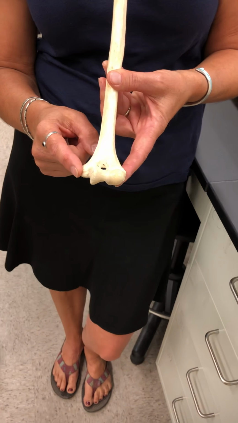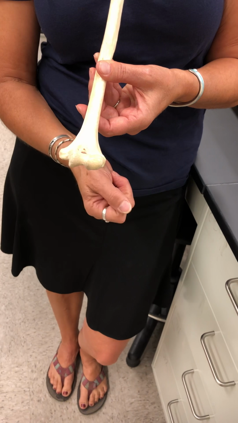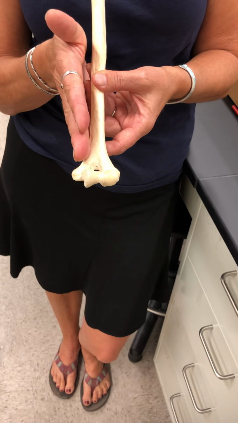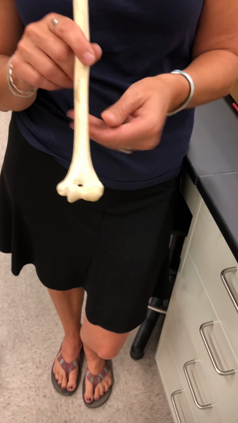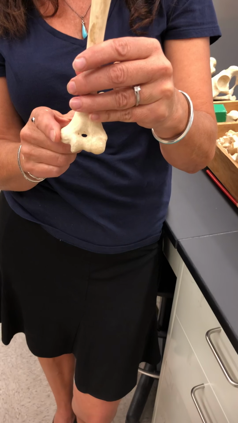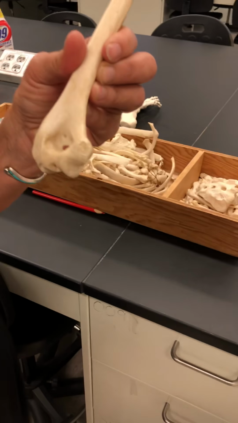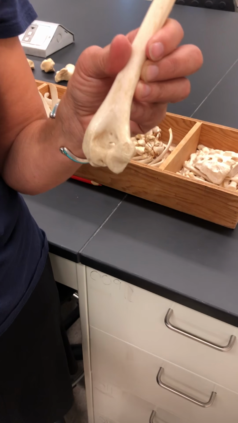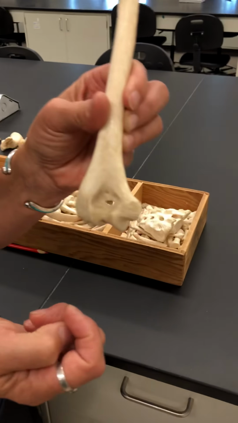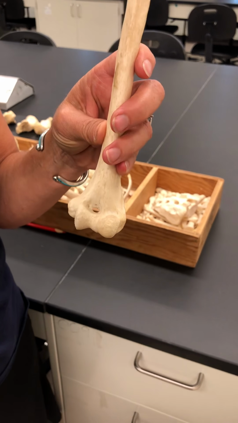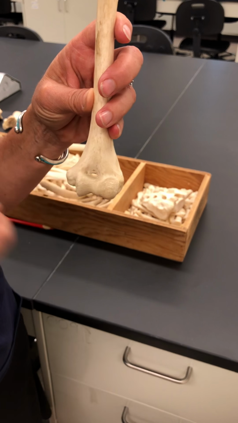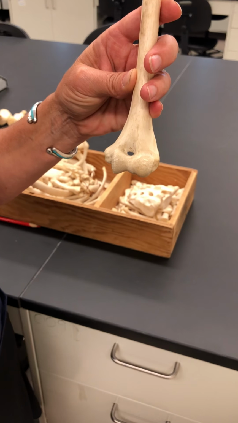This one is called the medial epicondyle, and your funny bone is called the lateral epicondyle. Medial means towards the midline. Lateral means towards the outside of the body. So because we have the medial and the lateral, and then two other parts, this part is another fossa, and it's going to articulate with your elbow. So this fossa is called the olecranon fossa. This part is going to attach with the front part of the ulna, and this is called the coronoid fossa.